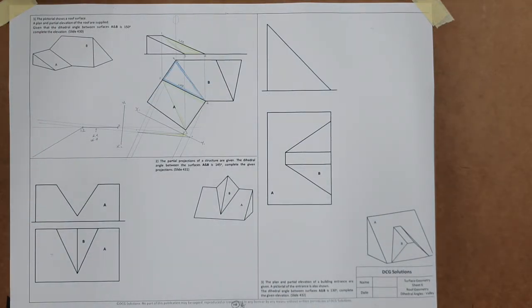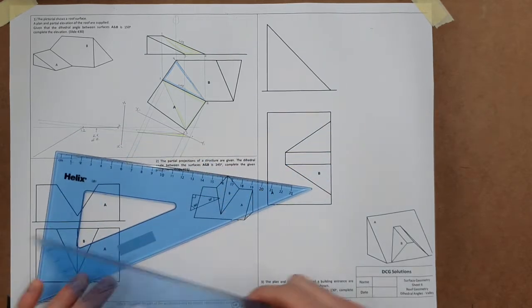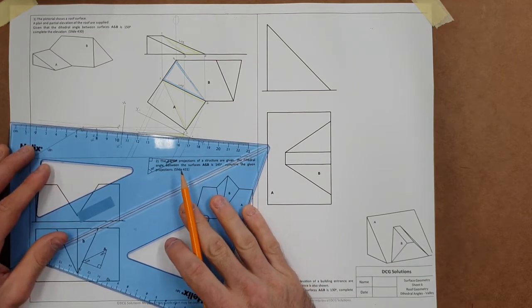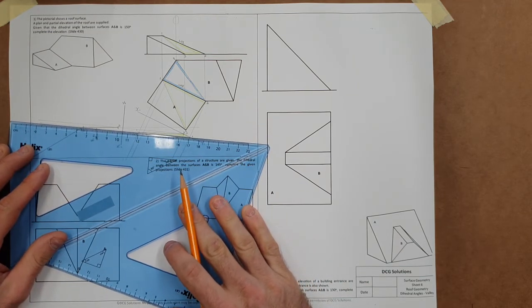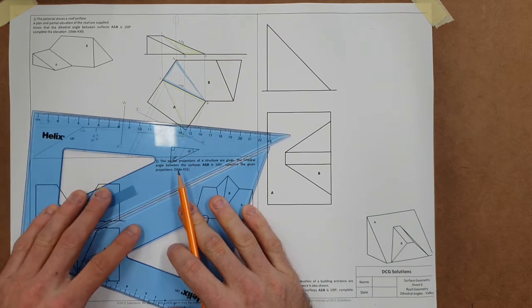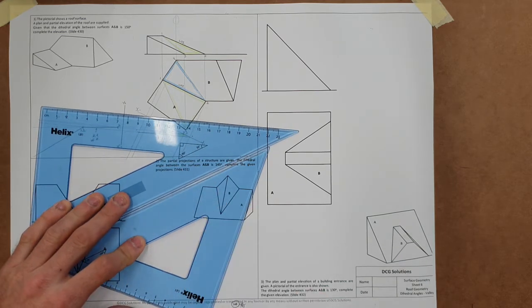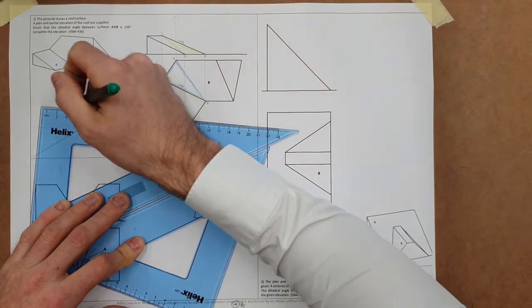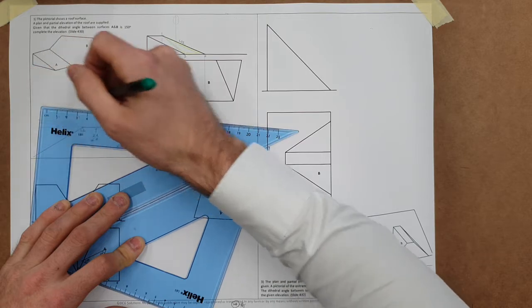So what I'm going to do on this one is take my original projection angle here and just create a projection which I can treat as a height line.